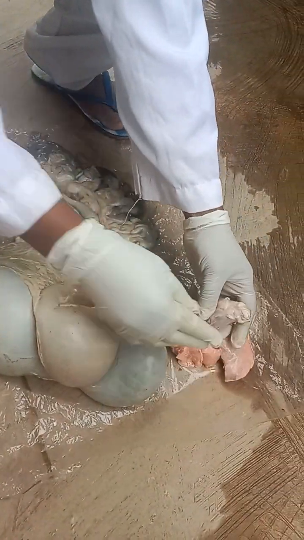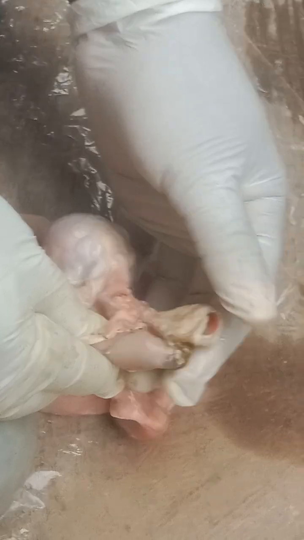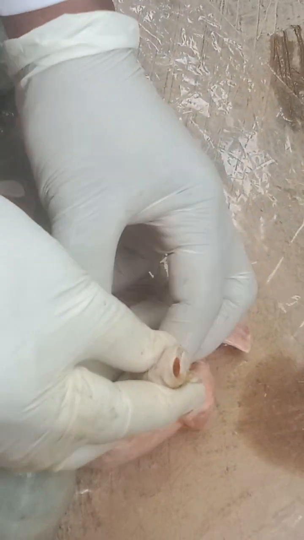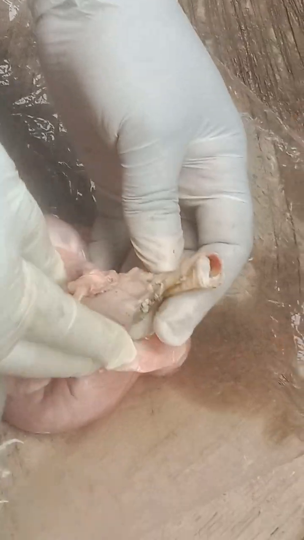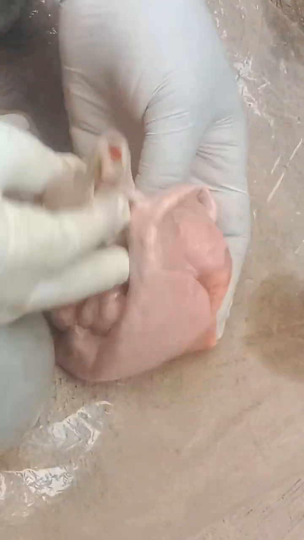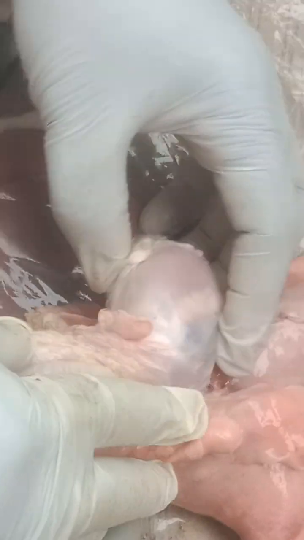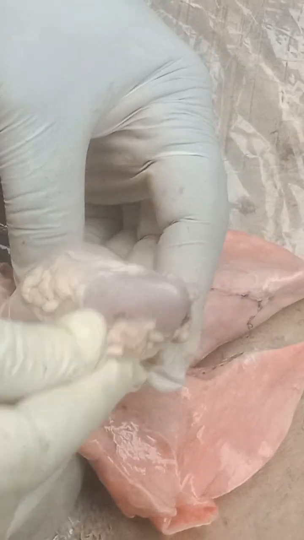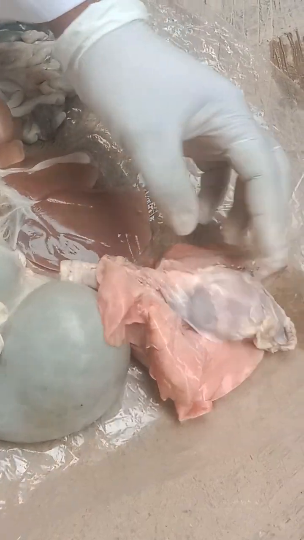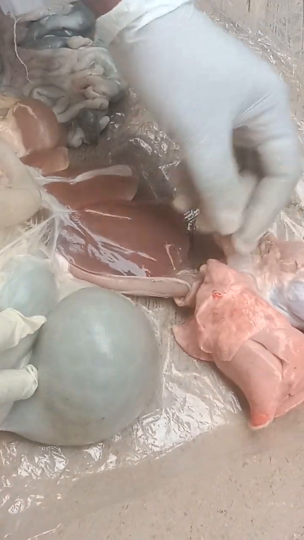This part is the windpipe. Yes, this portion is also known as the windpipe in the goat, where air comes into the lungs. This is the lungs of the goat, where there is exchange of gases, including oxygen and carbon dioxide. This represents the heart, the heart that pumps blood into the tissue, organ, and systems of the animal.